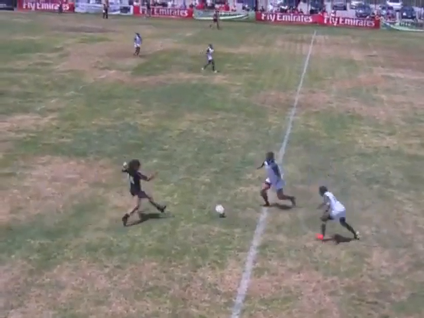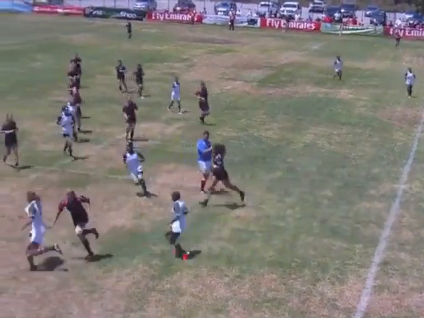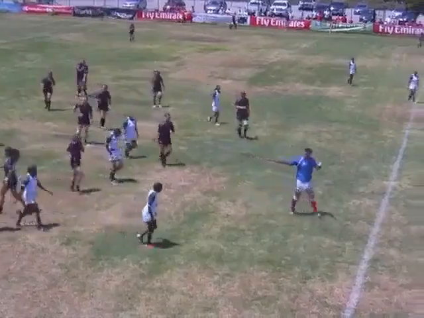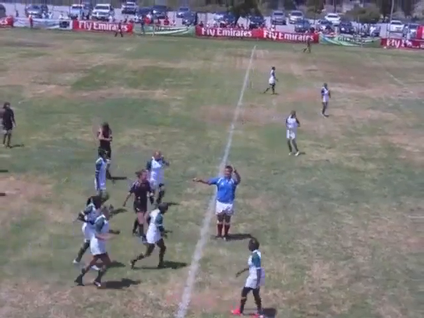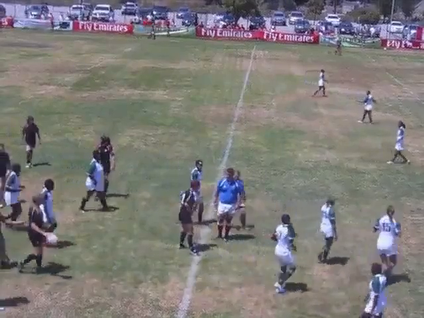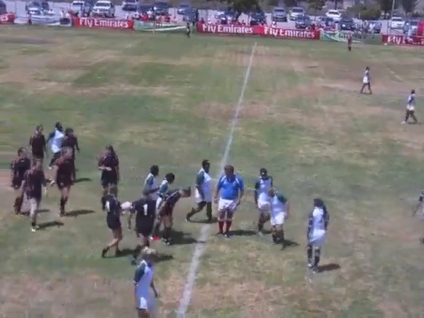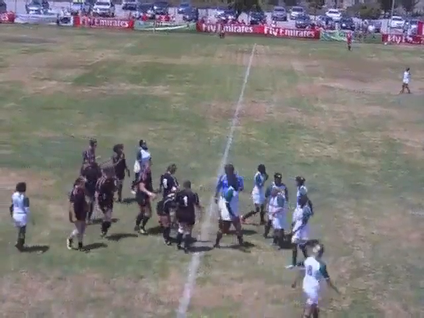Kick to clear here. South Africa unable to catch it on the fly. We're going to have a knock on by South Africa on that attempt to catch the kick by Canada. Scrum down on the 50. Canada.